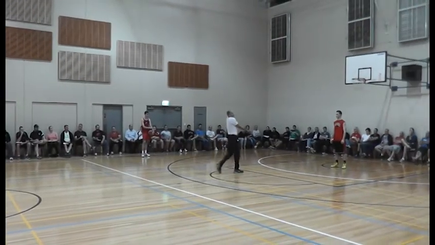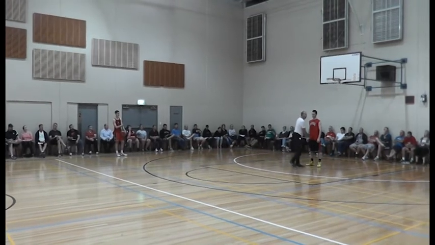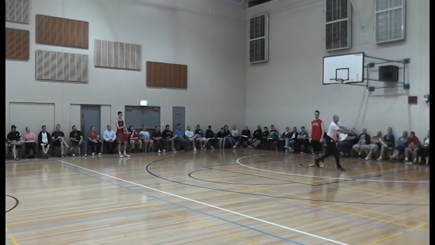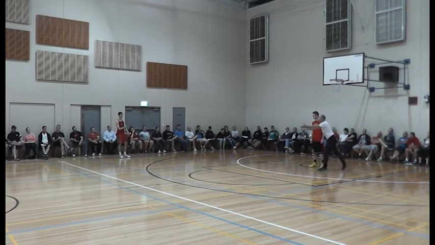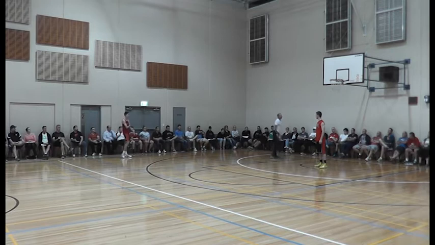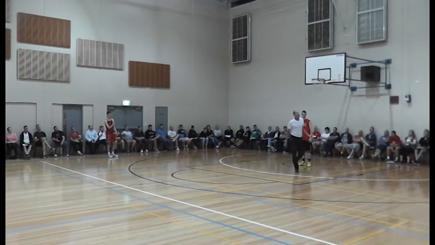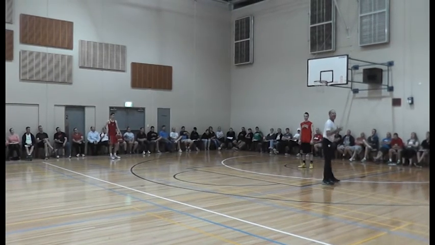the biggest thing is, what do you do with your post? I think it's the most important decision you make. Do you want him opposite the ball? Do you want him in the elbow? Do you want him in the ball side block? Do you want him in the short corner? Now what we do is we tell this guy we want him ball side.